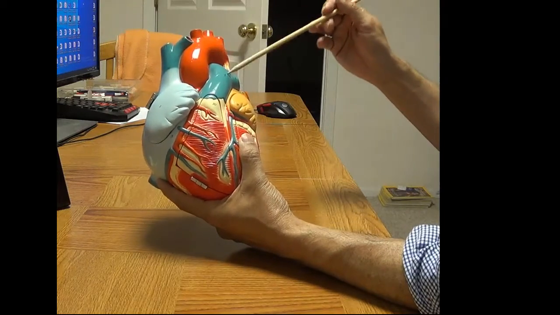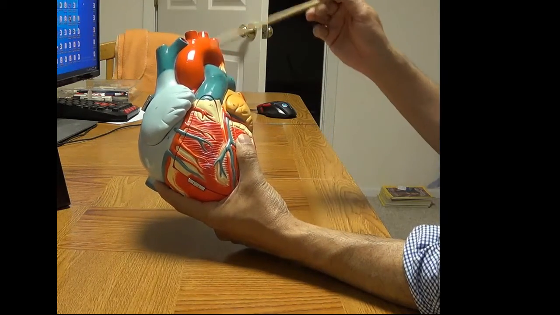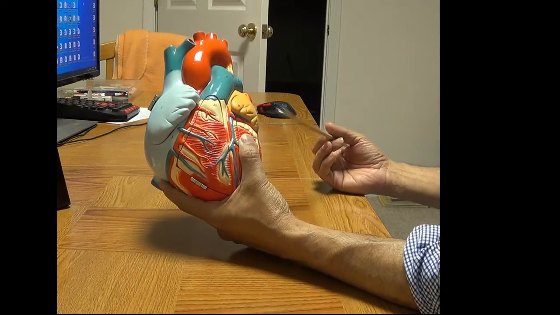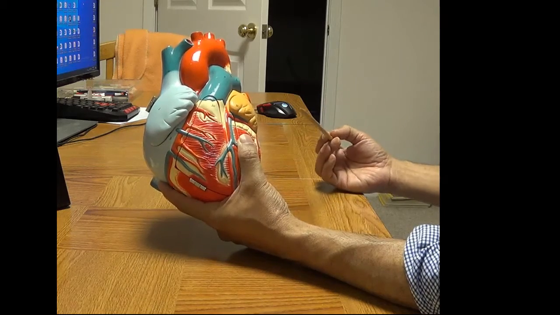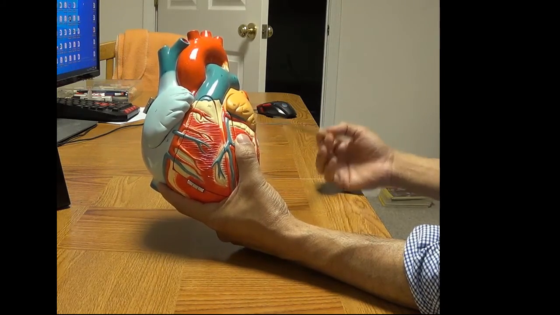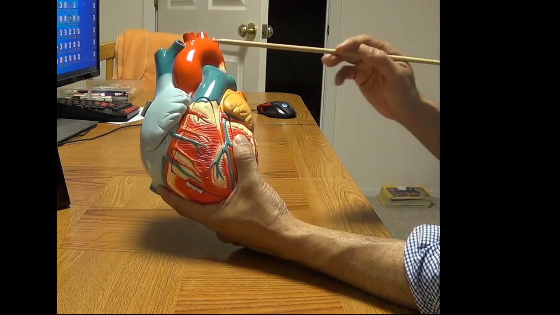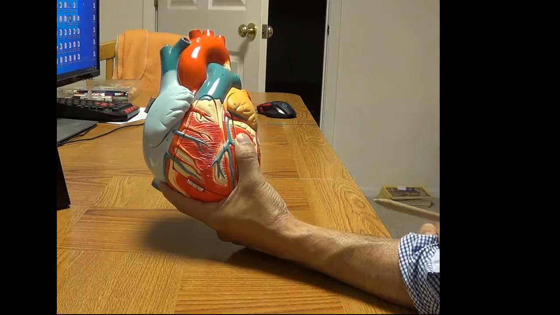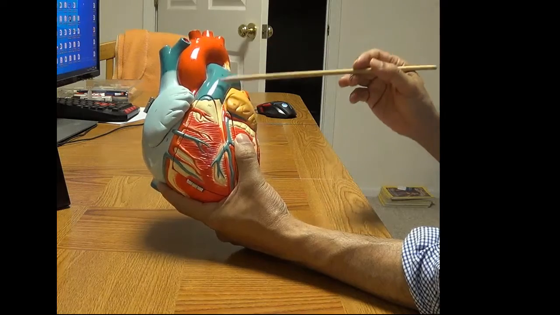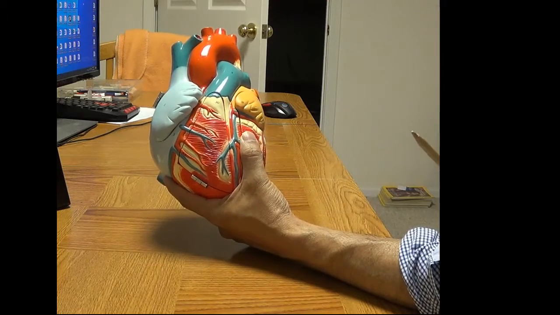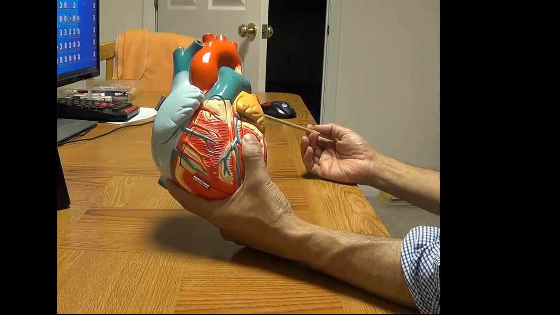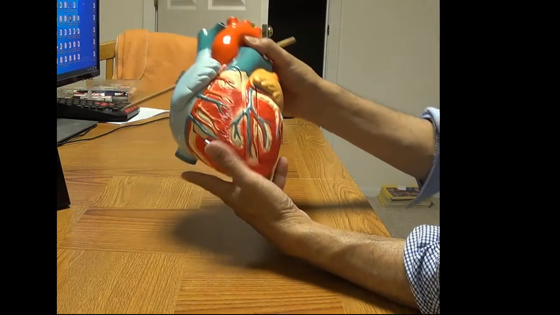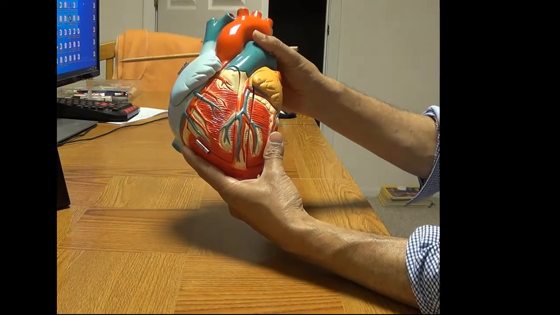By two different colors you can see which ones carry deoxygenated blood and which ones transport the oxygenated blood. The red colored blood vessels transport oxygen-rich blood, or oxygenated blood, and the blue ones transport deoxygenated or carbon dioxide-rich blood. Okay, so first we'll see the heart from the outside.